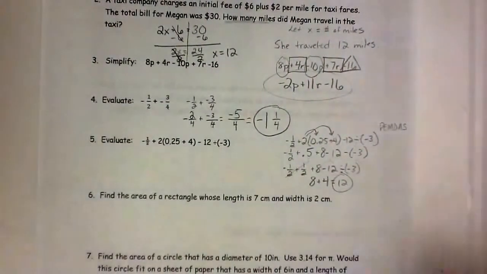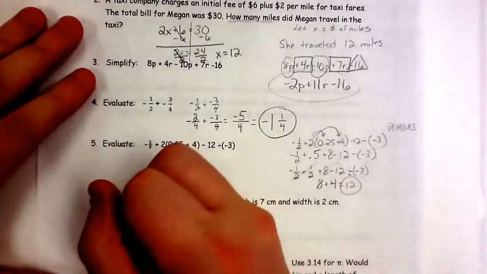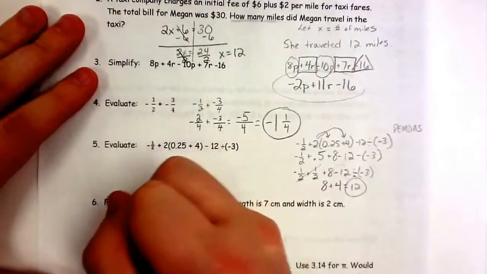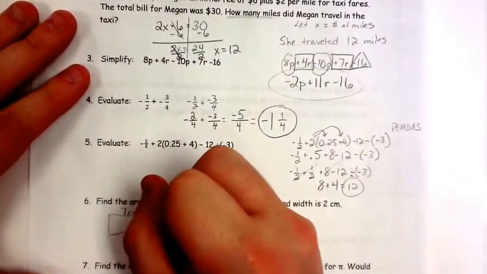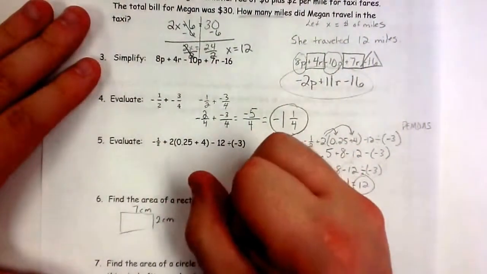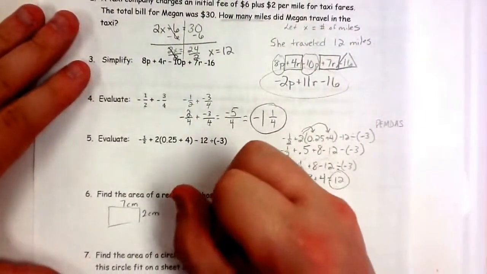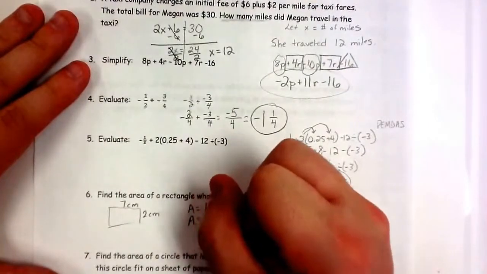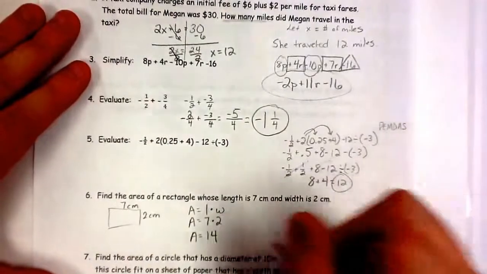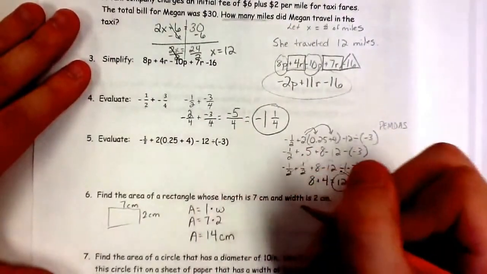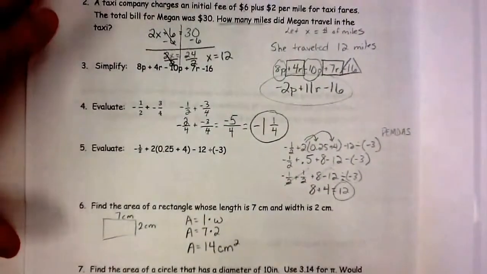Number 6, find the area of a rectangle whose length is 7 centimeters and width is 2 centimeters. We draw our rectangle here. It says the length is 7 centimeters, the width is 2 centimeters. If you remember our formula for area of a rectangle, A equals length times width. A equals 7 times 2. A equals 14. Remember, we need our label, centimeters, and since it's area, it needs to be squared, centimeters squared. There's our area of the rectangle.